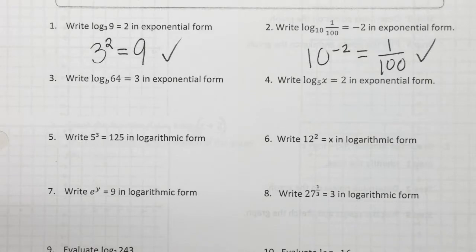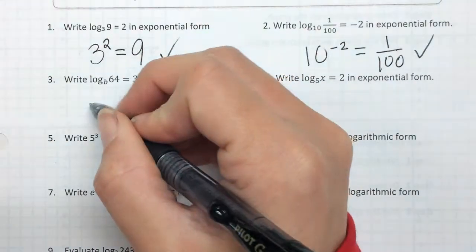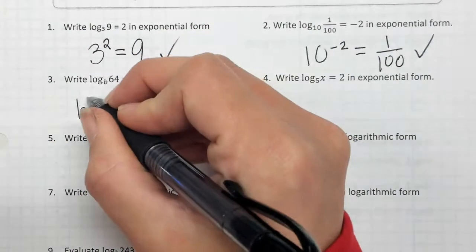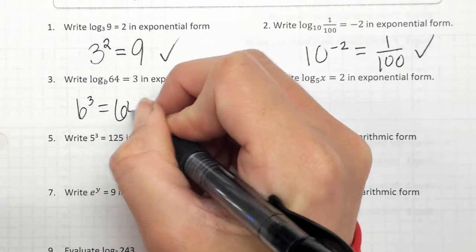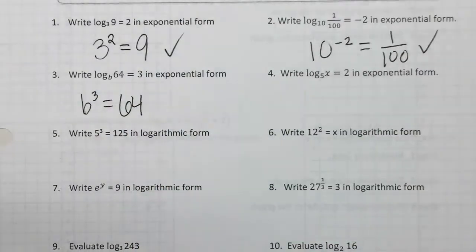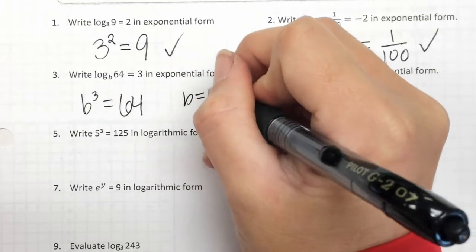All right, Miles, what'd you get for number 3? I got log base B of 64 equals 3. Very good. Everybody else got that? This one's different because you can't really check to see if it's right. But what would B have to be? Why did you say that? I use the math button on here. No. Tell me how you know. Because 4 cubed is what? 64. So write B equals 4.